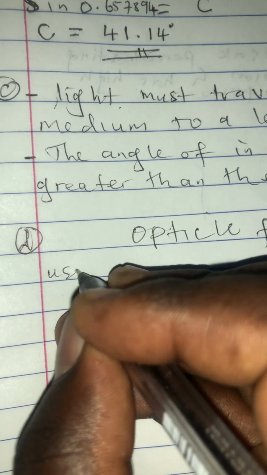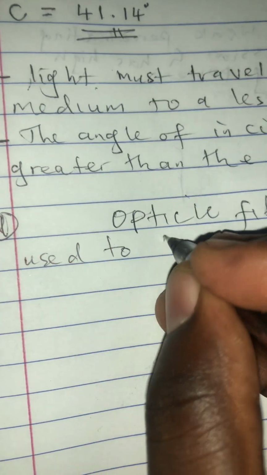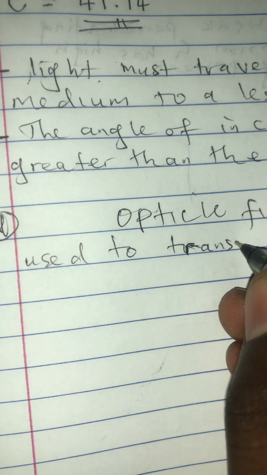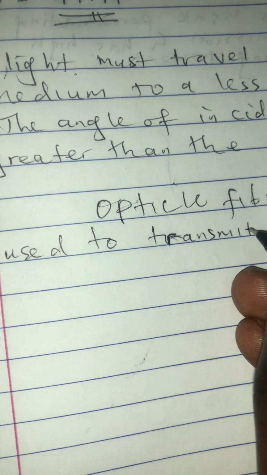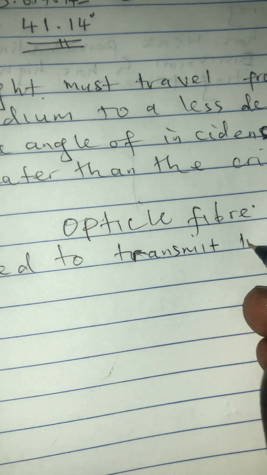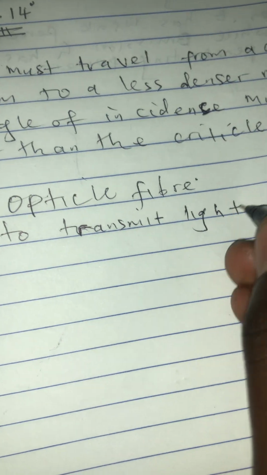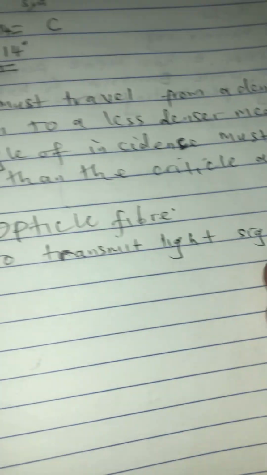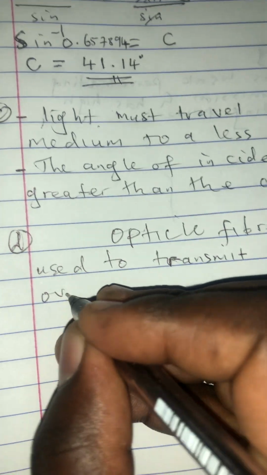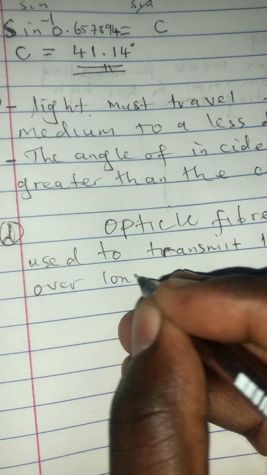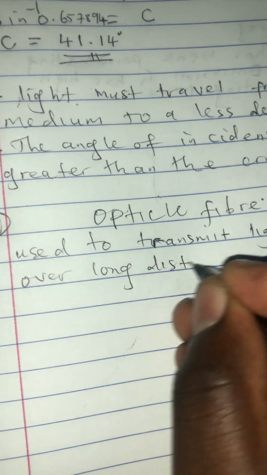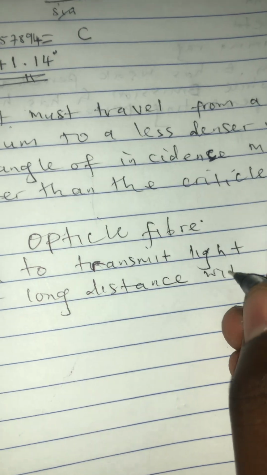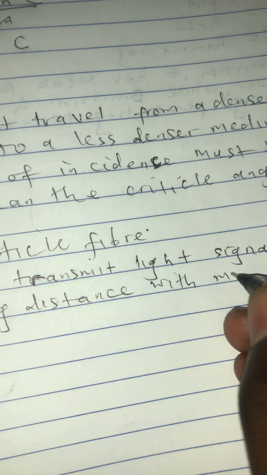They are used to transmit light signals with minimal loss.